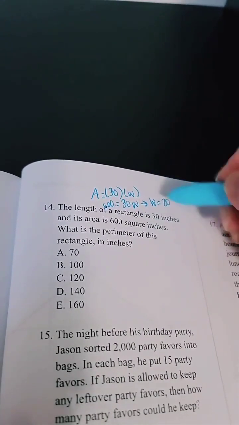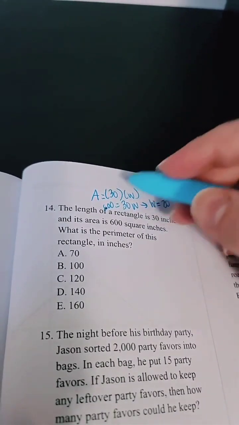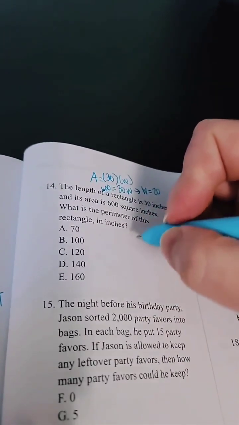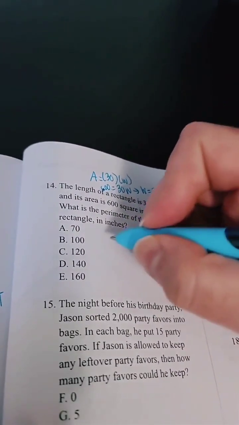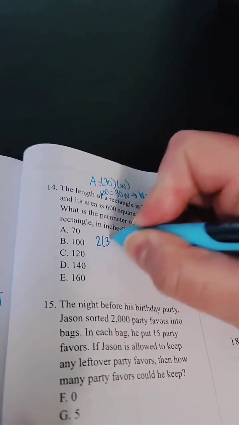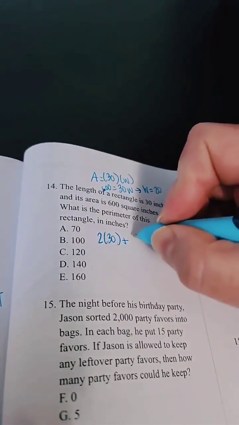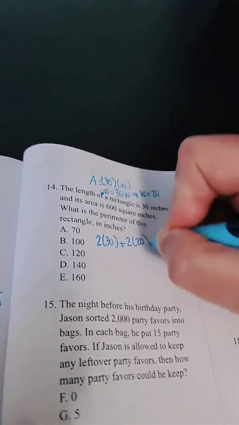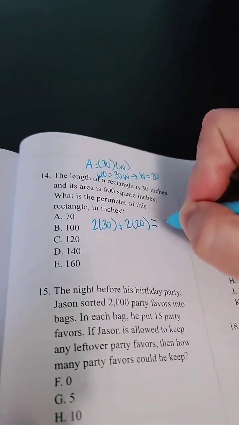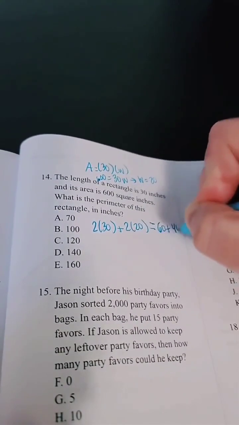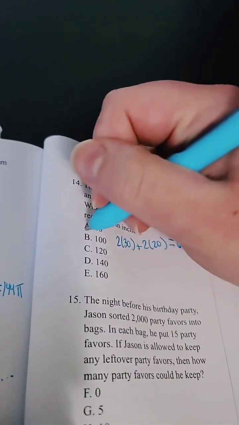So we have now what the width and what the length are. So now we can find the perimeter. The perimeter of a rectangle is going to be 2 times the length, which is 30, plus 2 times the width, which is 20. So that's going to be equal to 60 plus 40, which is equal to 100, B.